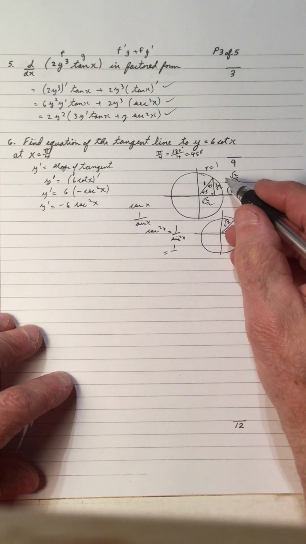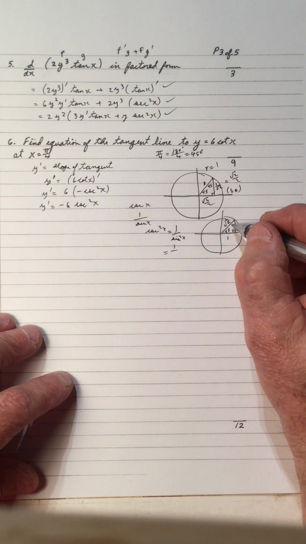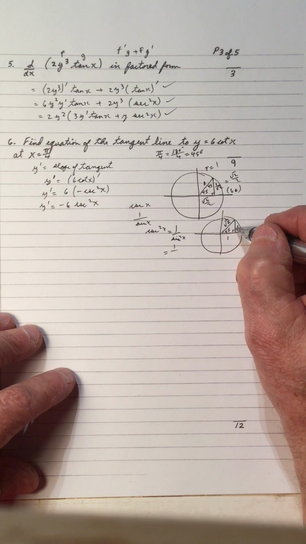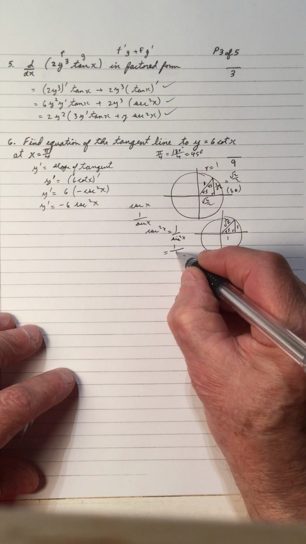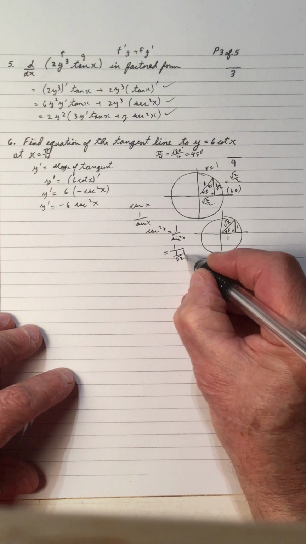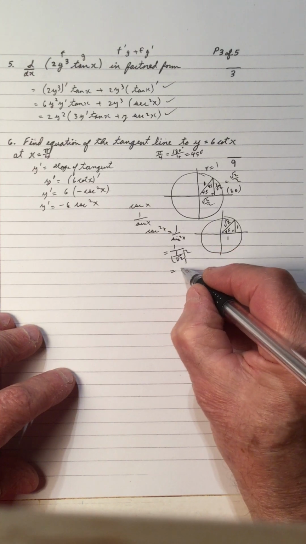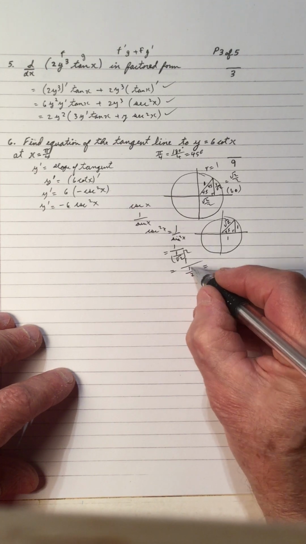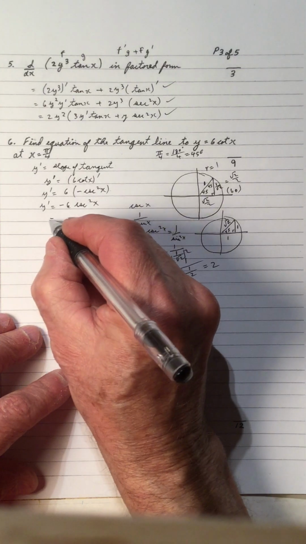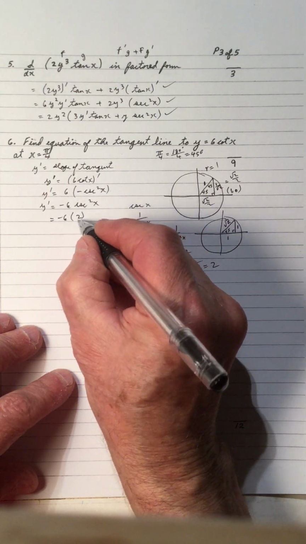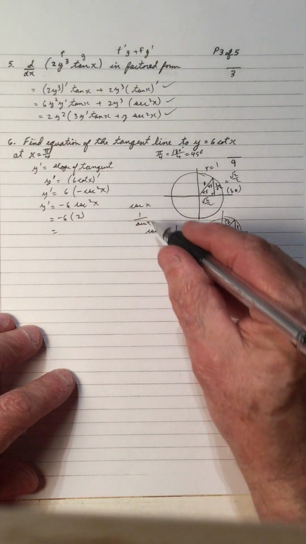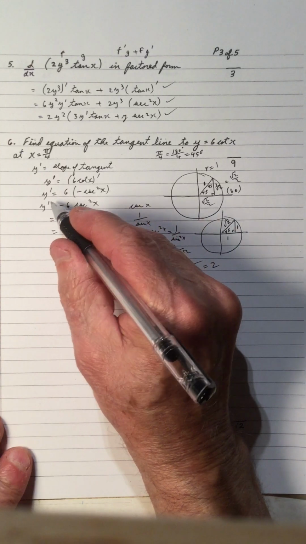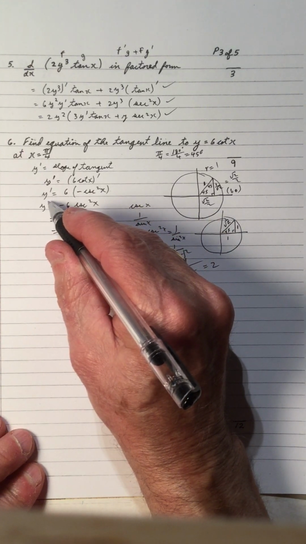And so if you deal with this one right here, sine is opposite over hypotenuse. So that's 1 over root 2 being squared. So that's 1 squared is 1, root 2 squared is 2. So that's the reciprocal of a half, which is 2. So we have negative 6 times 2. Cosecant squared works out to be a 2, so that's negative 12. So that means the slope of the tangent is negative 12.